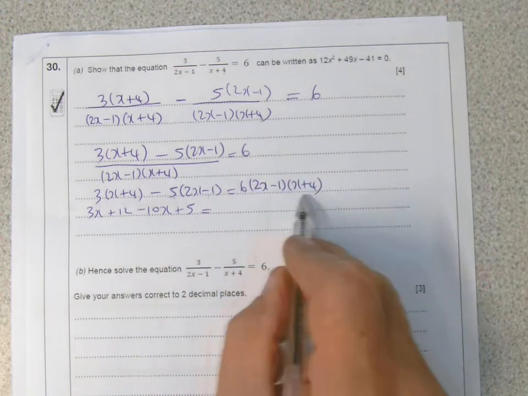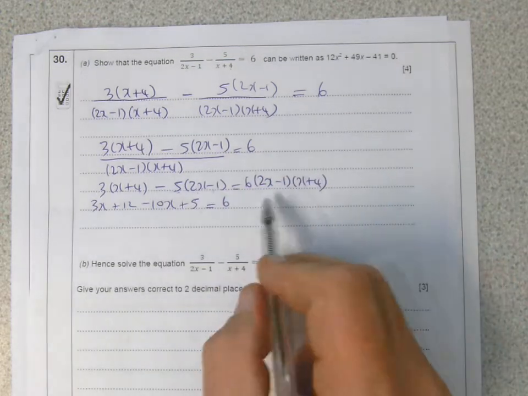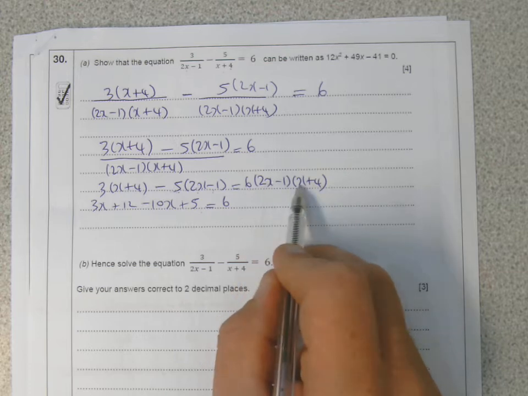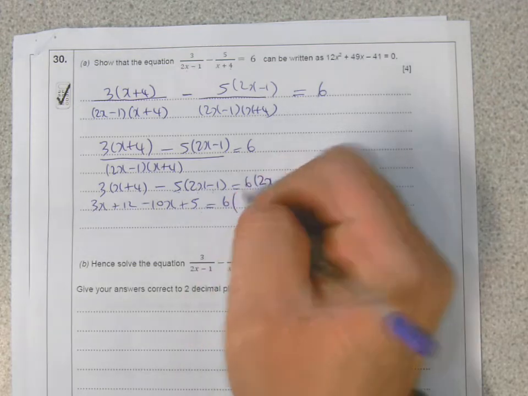Now, when I expand all this here, what I should do is keep the 6 as it is. So forget about that for a minute, write it down, and do FOIL with this. So we do 2x times x with the first: 2x times x is 2x squared. But of course, there is a 6 here, so I can't just write 2x squared next to it. So I'm going to put another bracket there.